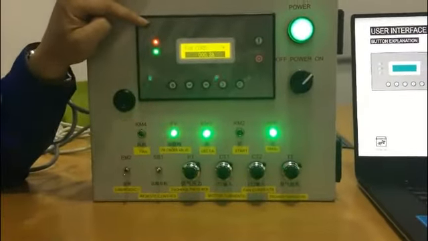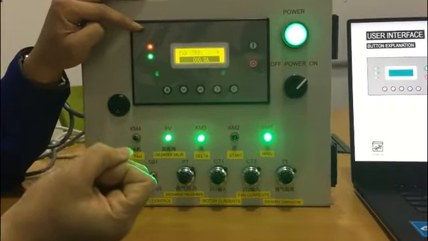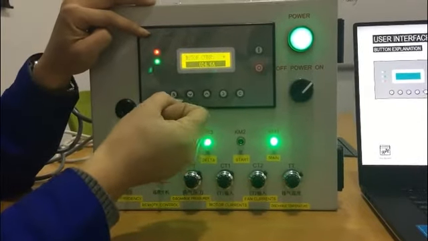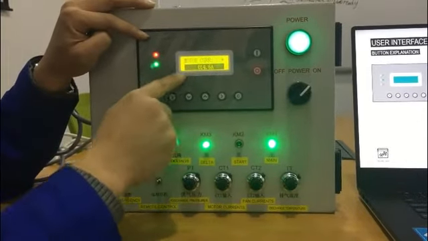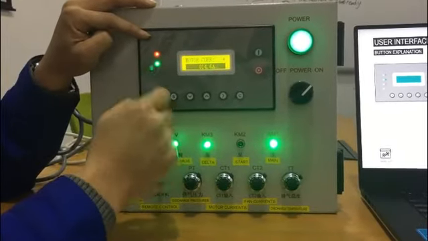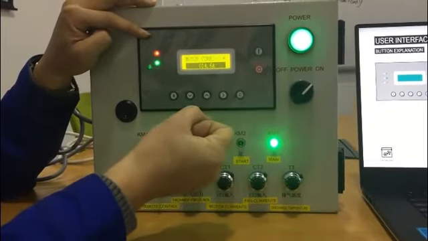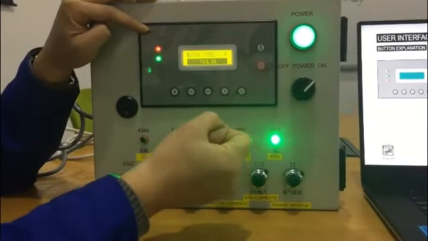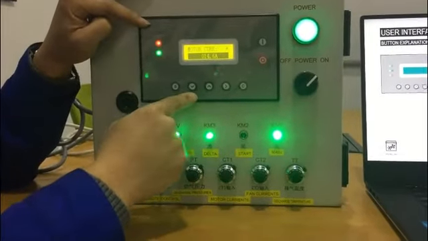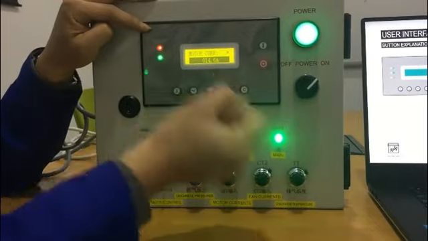That means if the motor is running normally and the current of the motor goes over the setting value, it will remind you to stop the compressor, and the compressor cannot run until you solve the problem.